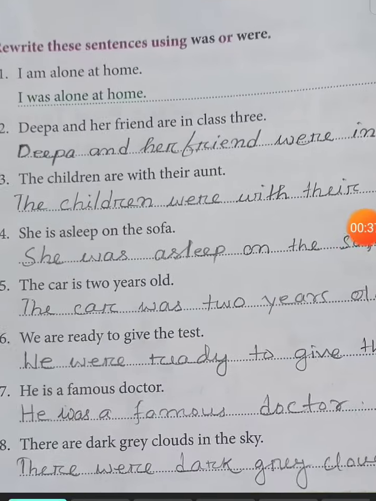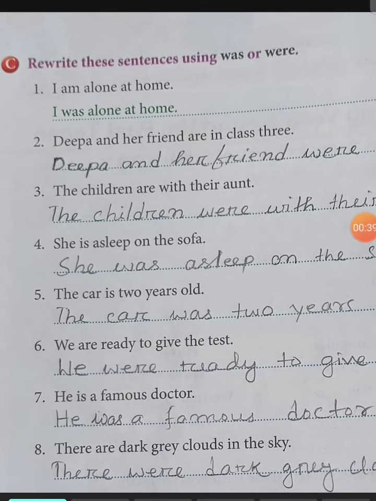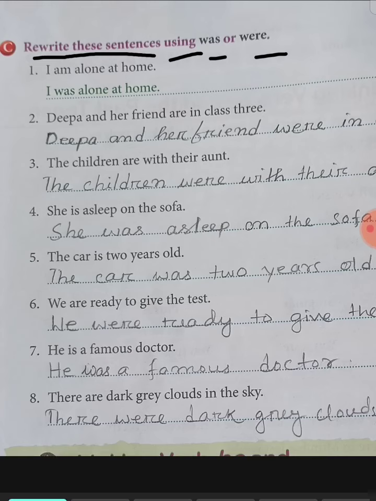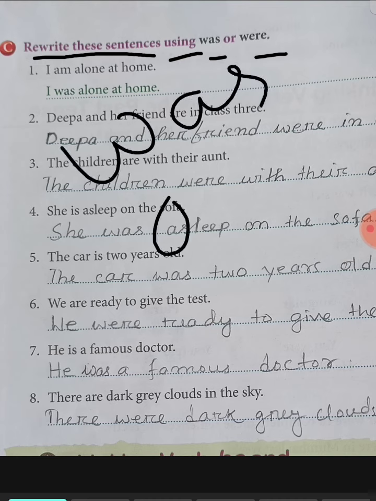In C, look here: rewrite these sentences using was or where. That means here are given some sentences from 1 to 8. Now we have to rewrite these sentences with the help of was or where.